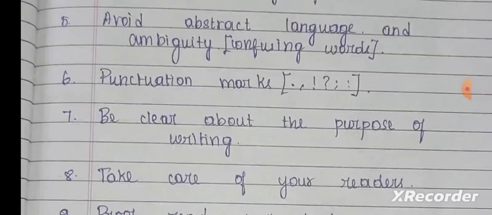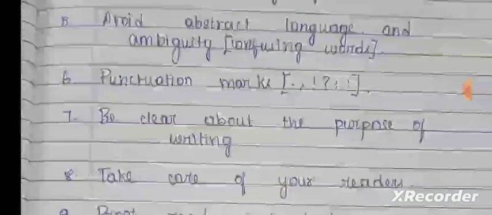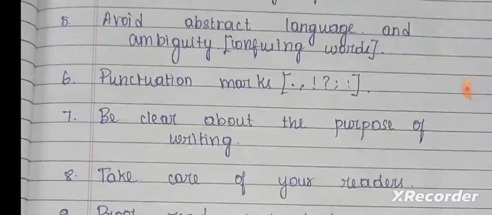Sixth one is punctuation marks. We should use punctuation marks in the necessary places. Seventh, be clear about the purpose of writing. We should be clear about what we are writing and what the subject is. We should be conscious about our writing. Eighth, take care of your readers. What we are writing should be reader friendly. The readers must understand what we are writing.